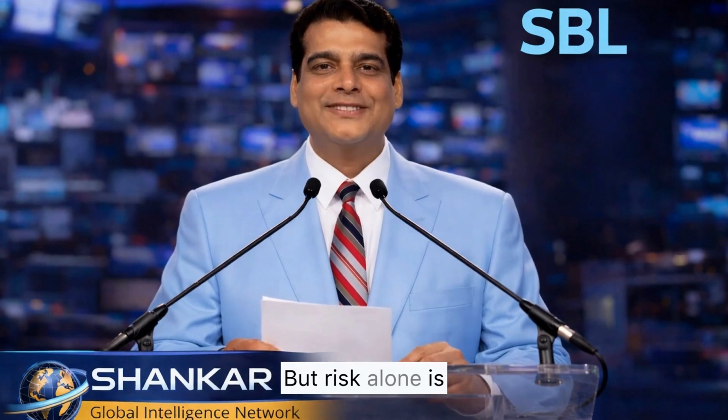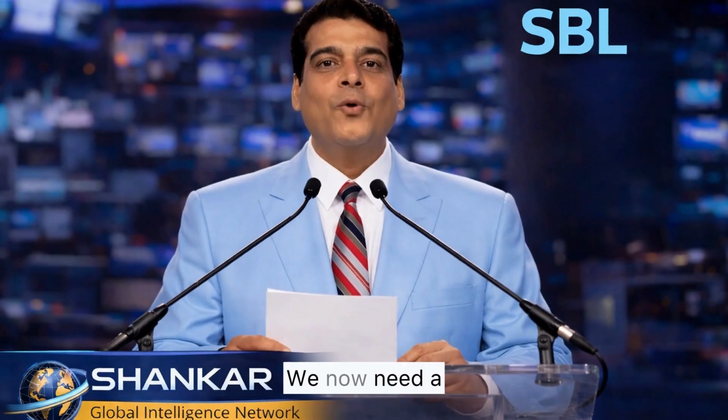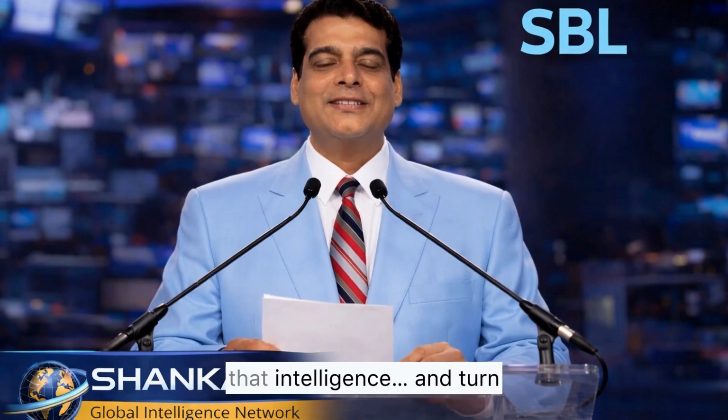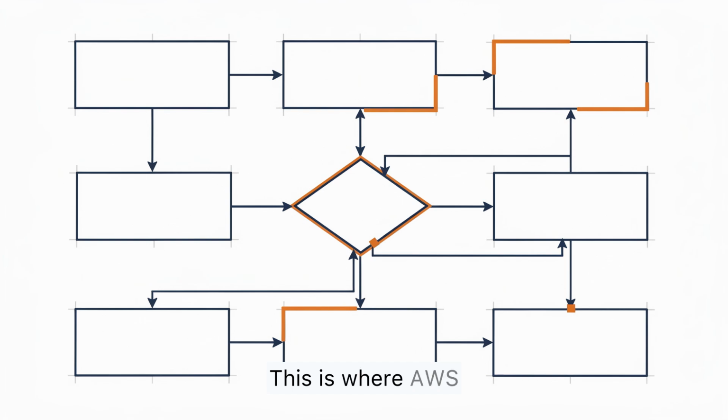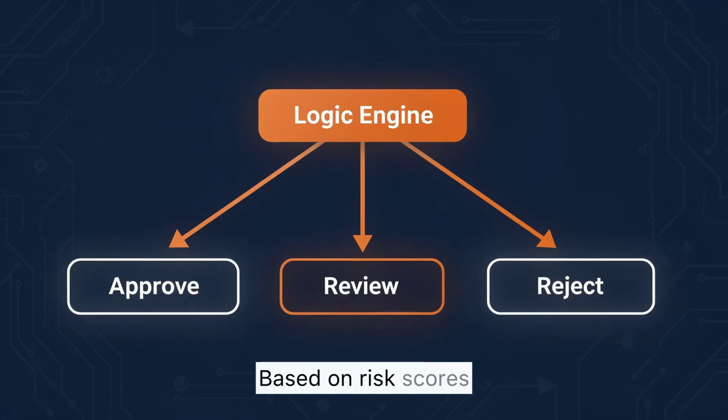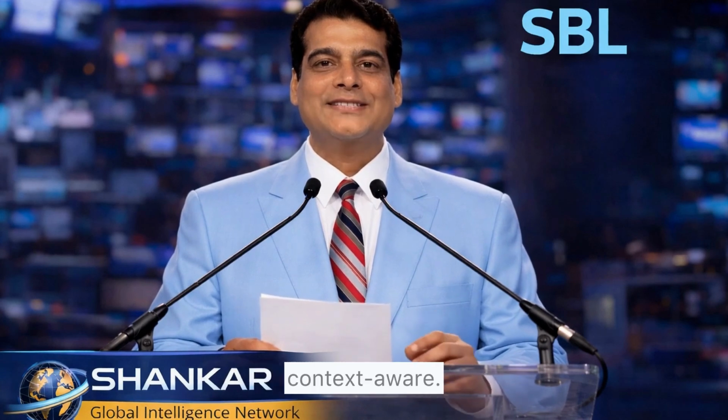But risk alone is not the final decision. We now need a system that can take that intelligence and turn it into action. This is where AWS Step Functions comes in. It orchestrates the entire decision flow. Based on risk scores and compliance logic, the system can decide: approve, reject, or escalate. Now decisions are no longer static. They are dynamic and context aware.